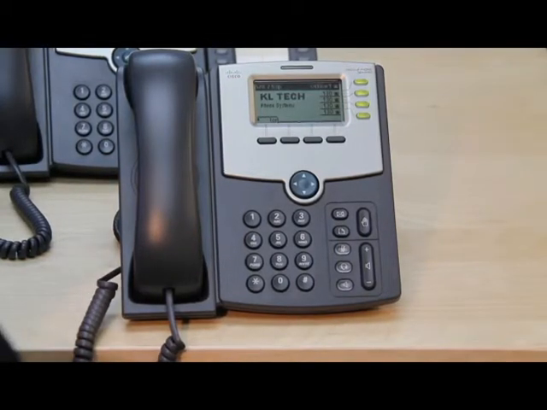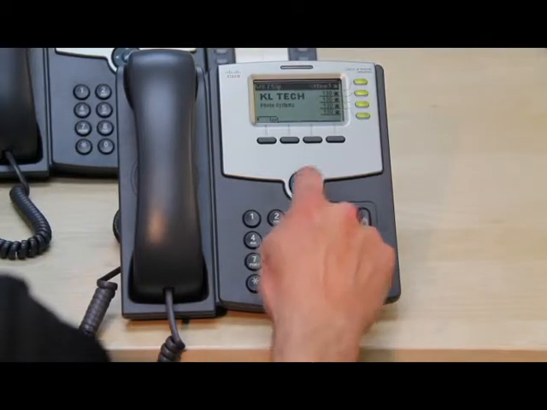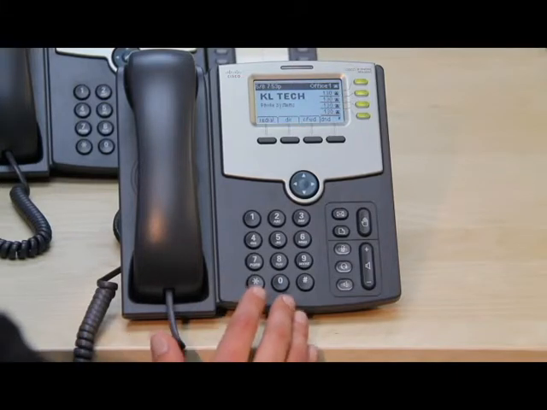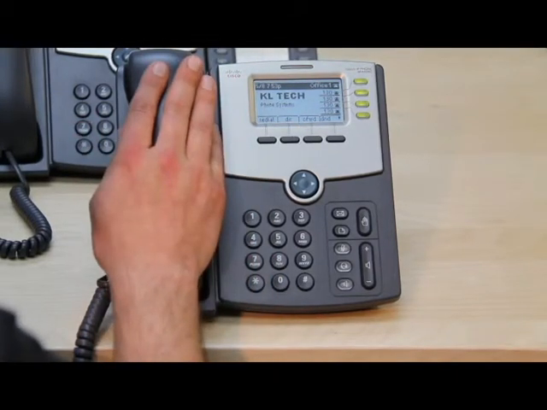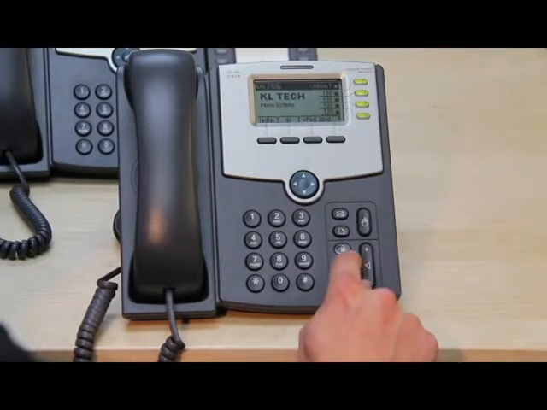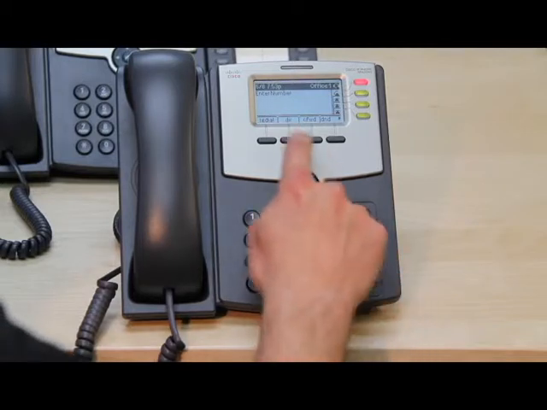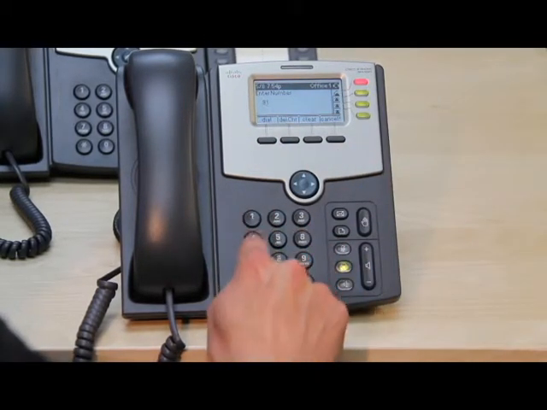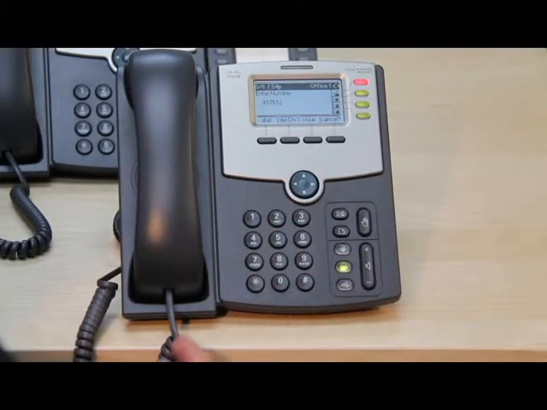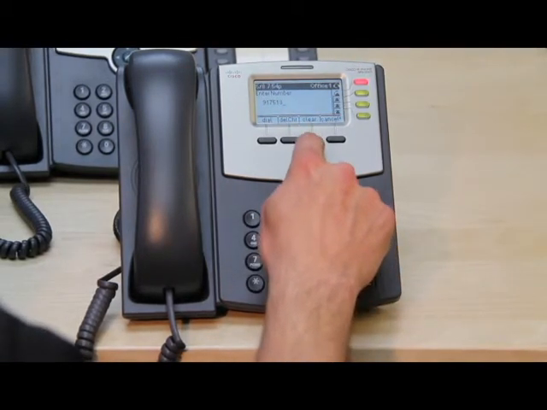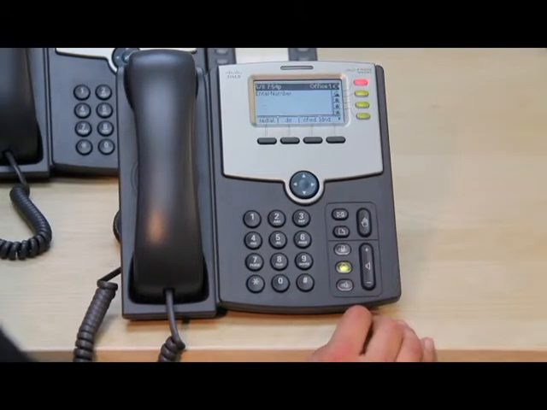All right, to initiate a call, there are generally two ways. The first is to choose the method you want to make the call by, either the handset, the speakerphone, or the headset. So let's go ahead and hit the headset. Now you notice the soft buttons change because now we're in the dial mode. So say we start dialing and we make a mistake. Well, we can go ahead and hit the delete character to go back one character. If we want to start fresh, we can go ahead and hit clear and start dialing again.